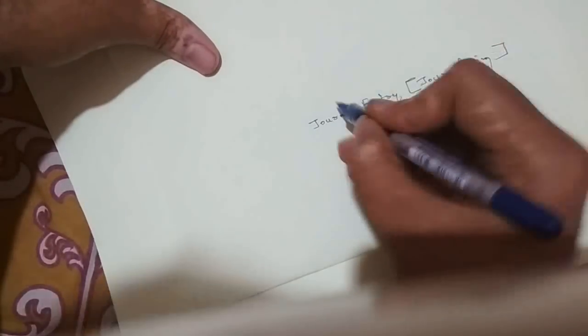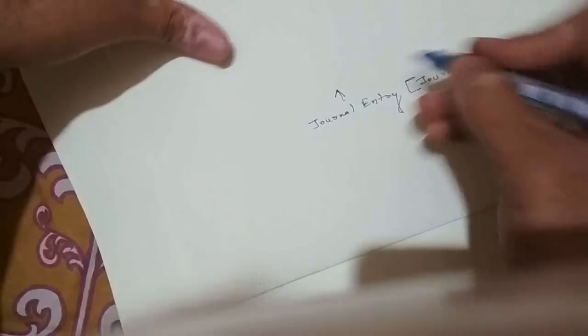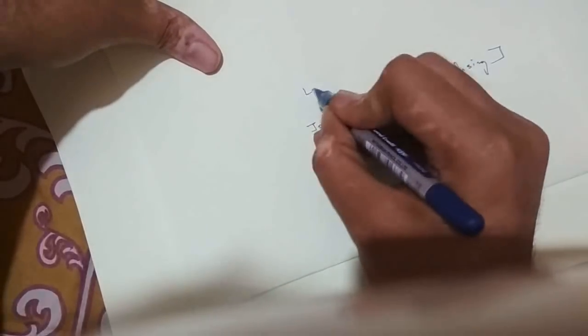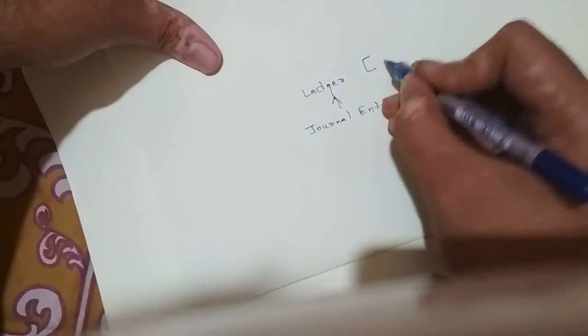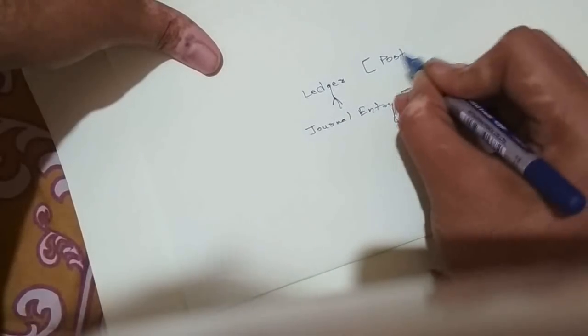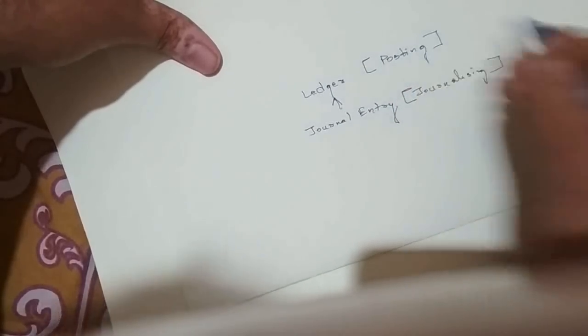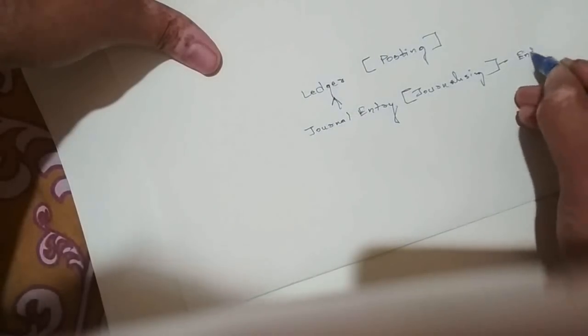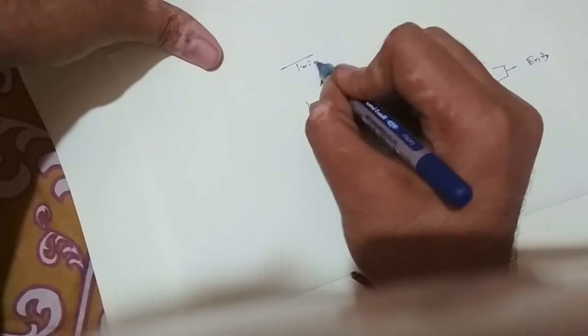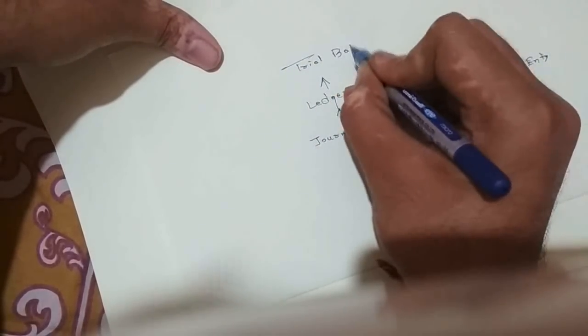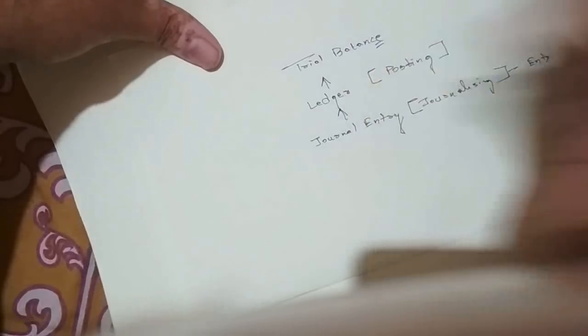After the journal entry, we do the ledger making, and this process is called posting. With this ledger, we make the trial balance. This is something we are going to study.